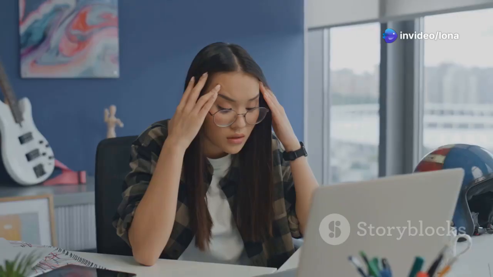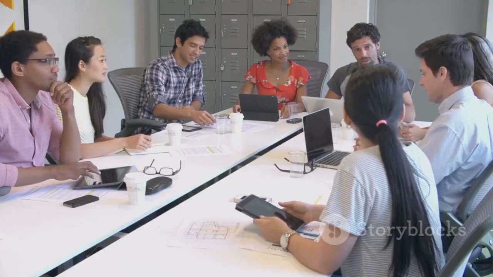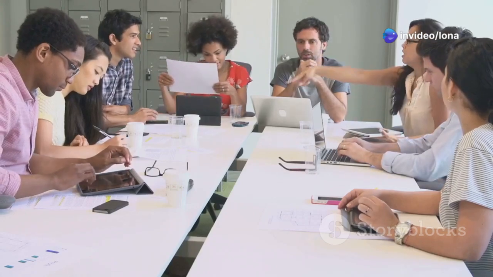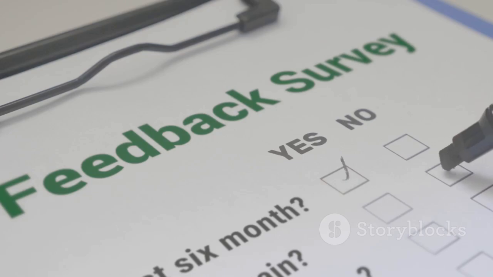Equally important is getting a fresh set of eyes on your design. When you've been staring at something for hours, it's easy to miss things or become too attached to a particular version. Share your top 1 or 2 designs with trusted colleagues, friends, mentors, or even a small segment of your target audience if that's feasible. Ask for honest, constructive feedback.